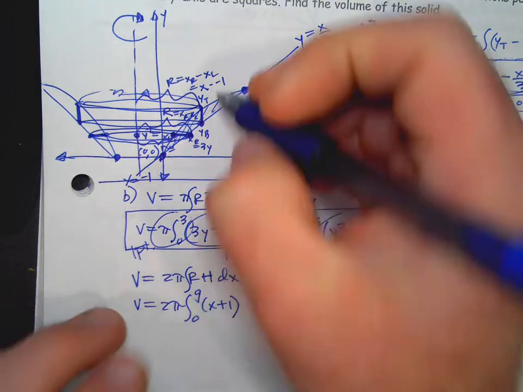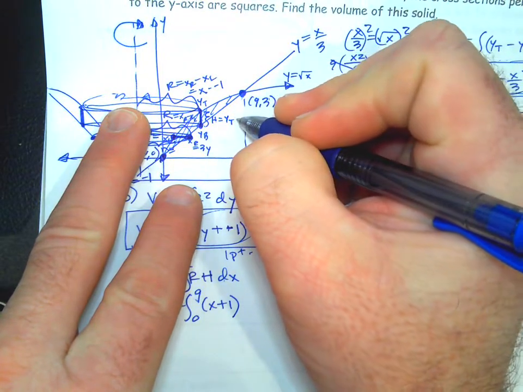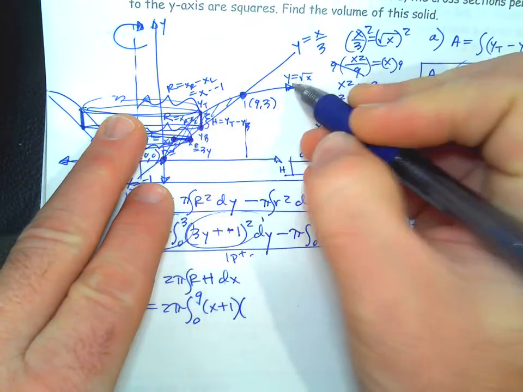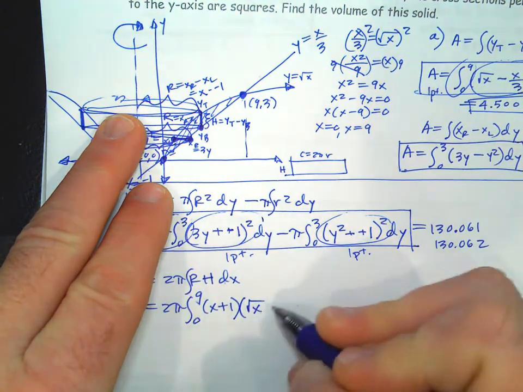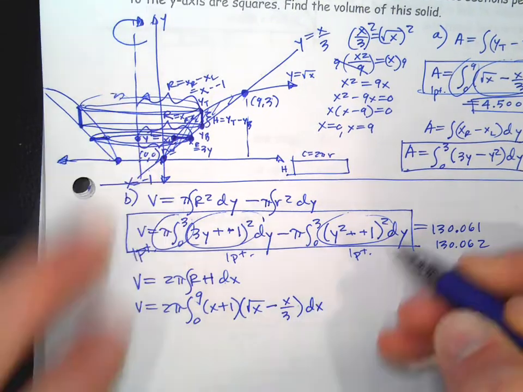The height involves the curves. The height is the distance between the curves, y top minus y bottom. Y top in terms of x is the square root of x. Y bottom is x over 3 dx. So that's your setup.